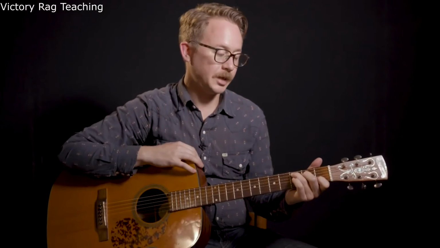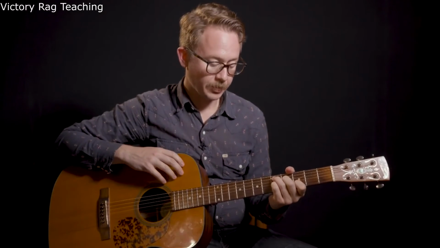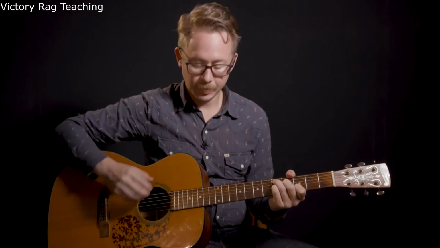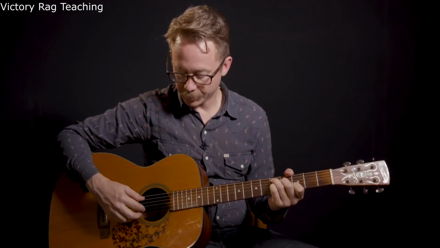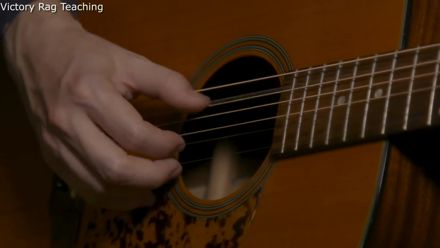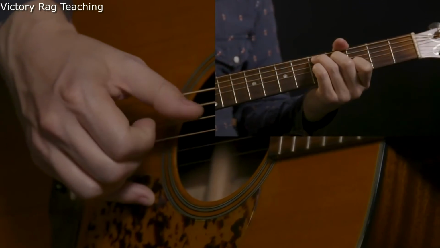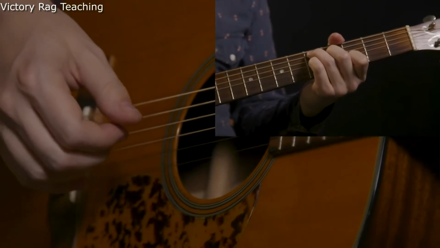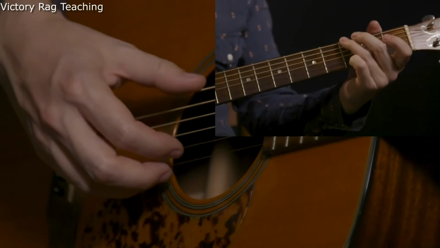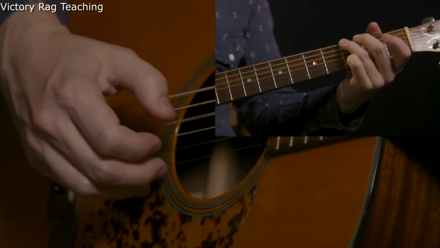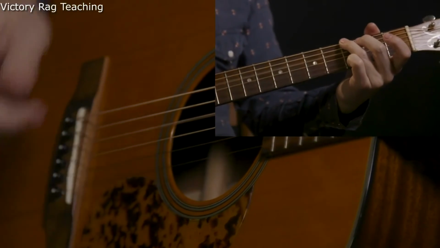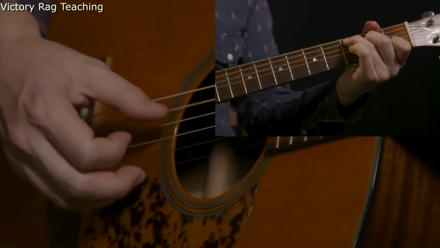Now we're going to take this shape, add our pinky, and scoot it up 2 frets to make that D7 shape. And again, we're going to be able to make a melody happen here without changing the chord shape. We can just have the note move from string 2 to string 1. After that, we're going into a G chord. And then into a C chord.